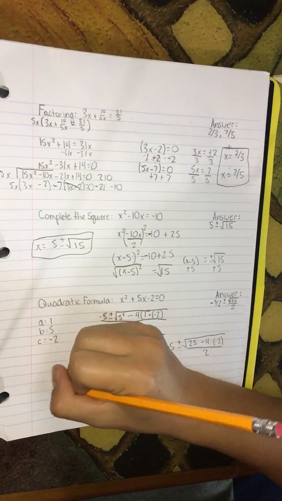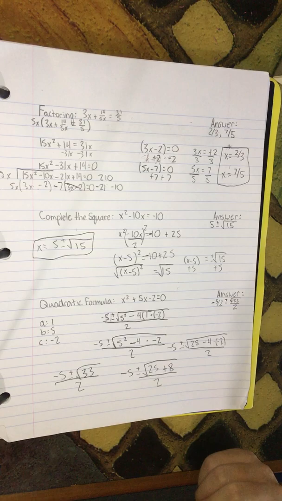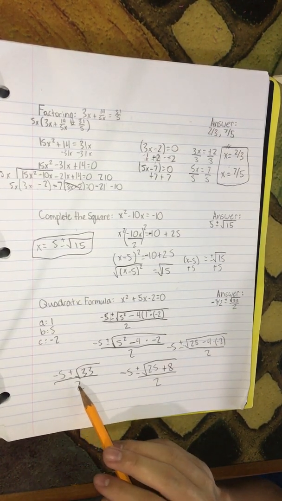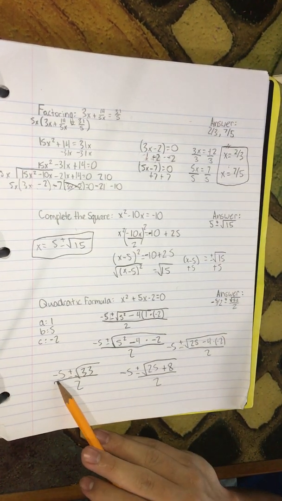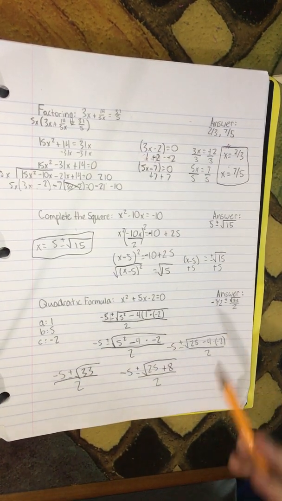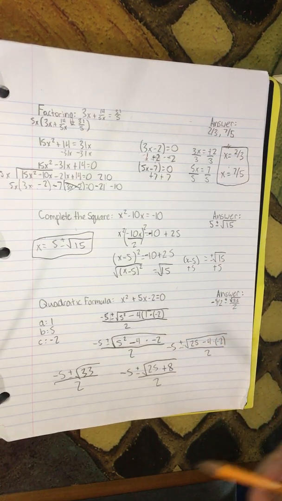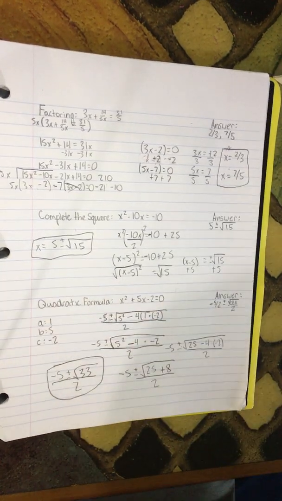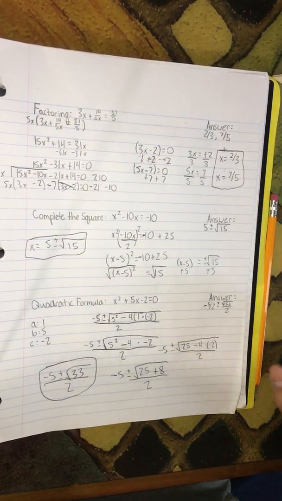As you know, 33 does not have a perfect square, and negative 5 can't be simplified with 2 underneath. So your final answer would be negative 5 plus or minus the square root of 33 over 2. And the answer you gave us was negative 5 over 2 plus or minus the square root of 33 over 2. That matches, and that is the answer. Now, there is a simplified form to the square root of 33, but I guess that I didn't need it.